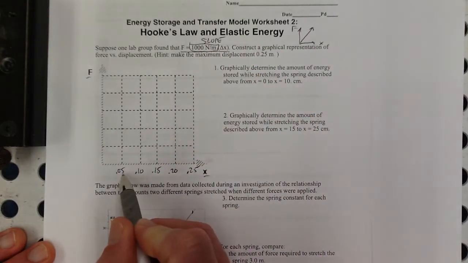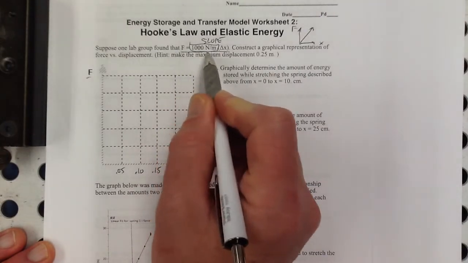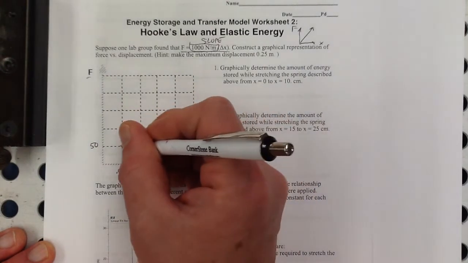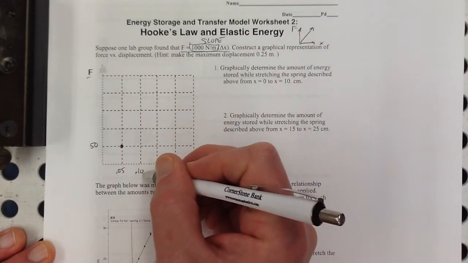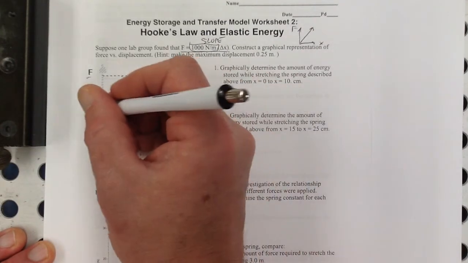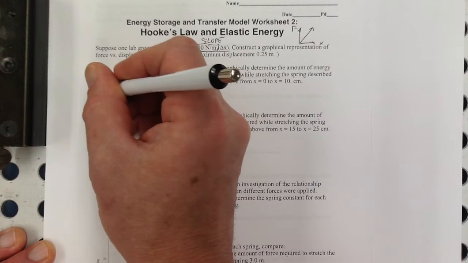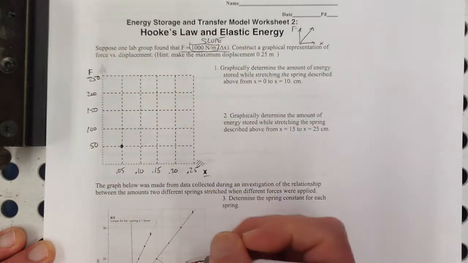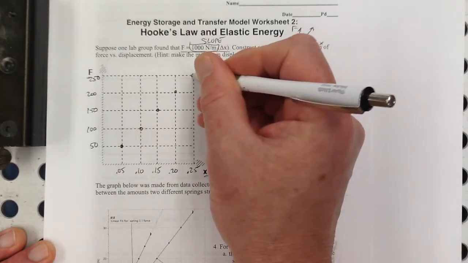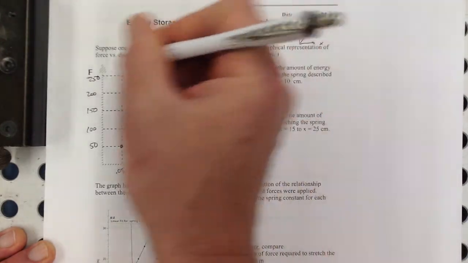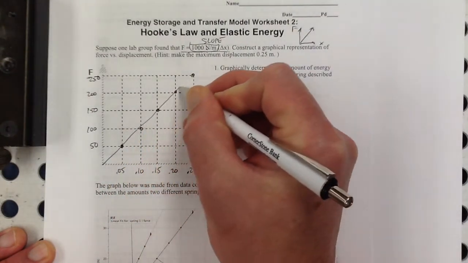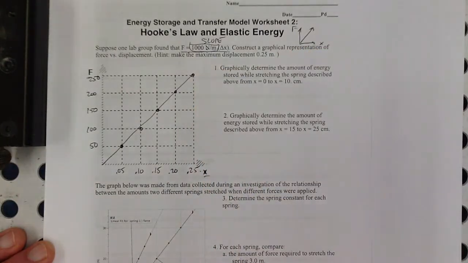1,000 times 0.05, that moves the decimal place 3. So 1, 2, 3. So this would be 50. Right? And then 0.10, that's 100. 150, 200, 250, right? A quarter of 1,000 is 250. So there's my graph.